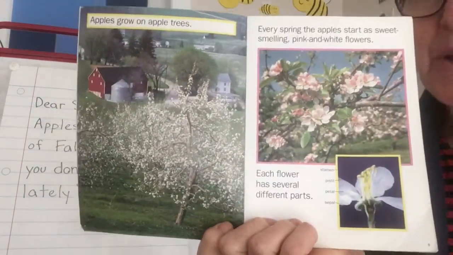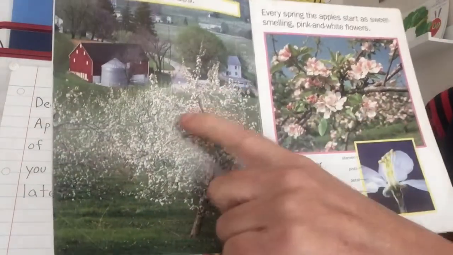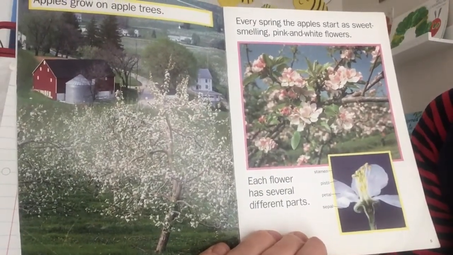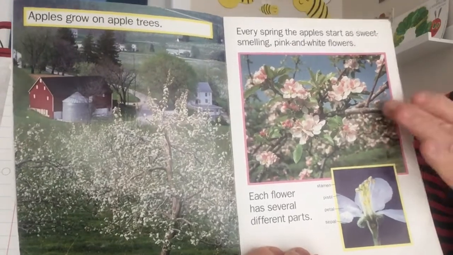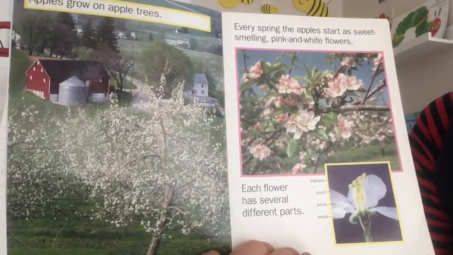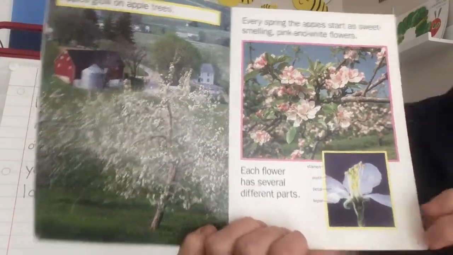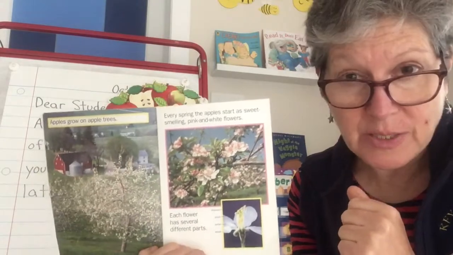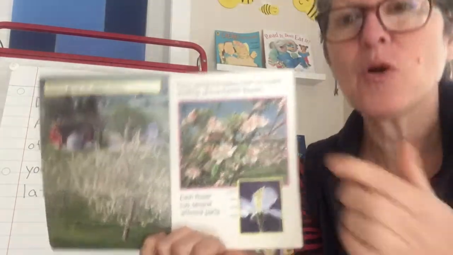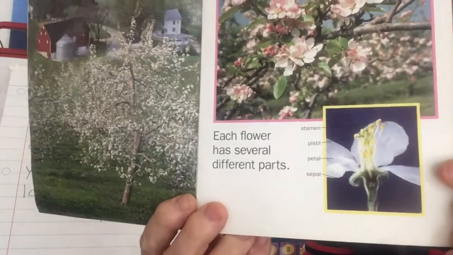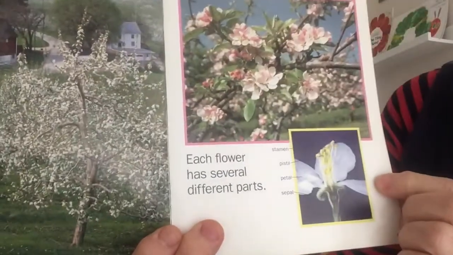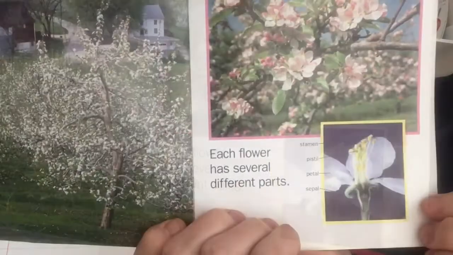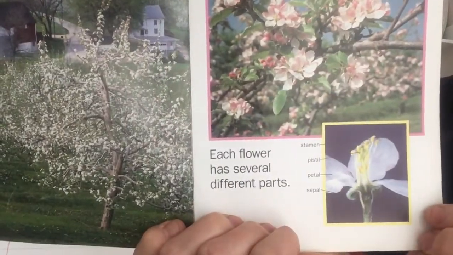Ooh, I think this is going to be about the blossoms. Apples grow on apple trees. Every spring, the apples start as sweet-smelling pink and white flowers. Each flower has several different parts. Wow, here's a diagram. Just like yesterday, you guys were drawing diagrams of what you have to wear to keep warm. Here's a diagram in an information book with the parts of a flower. So it's saying the stamen, the pistil, the petal, the sepal, all the different parts of the apple blossom.